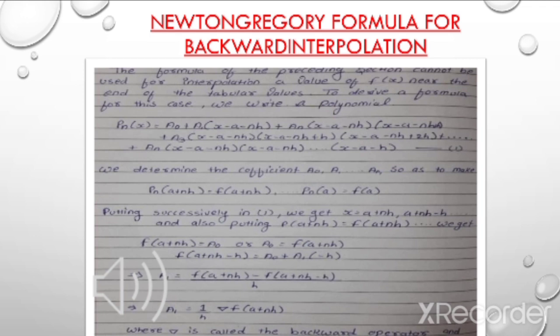To derive a formula for this case, we have to write the polynomial Pn of x equals a0 plus a1 in bracket x minus a plus nh, plus a2 in bracket x minus a plus nh, bracket x minus a plus nh minus h, plus a3 in bracket x minus a plus nh, and so on.